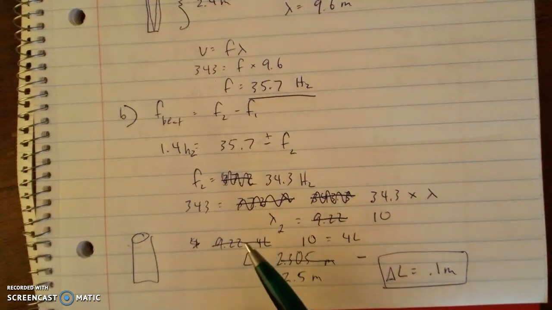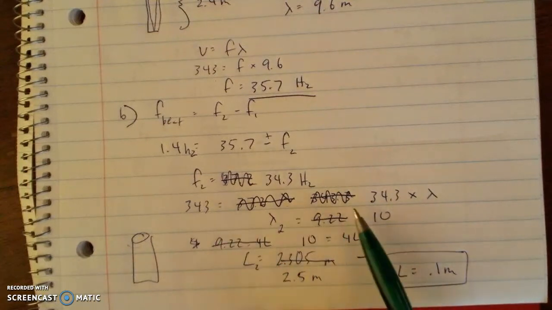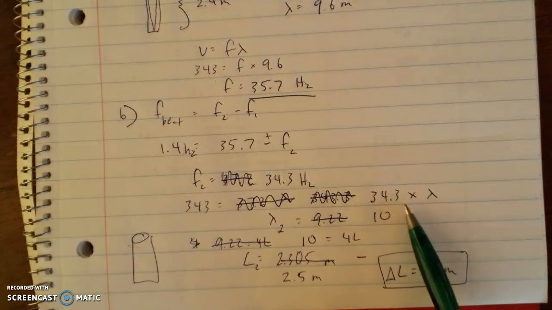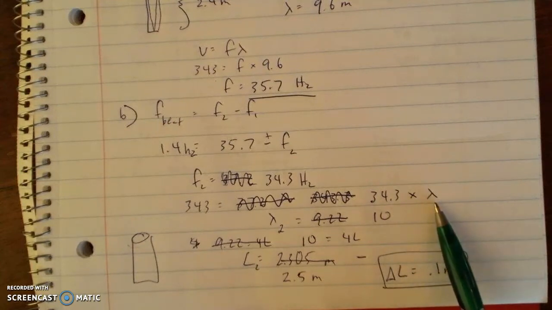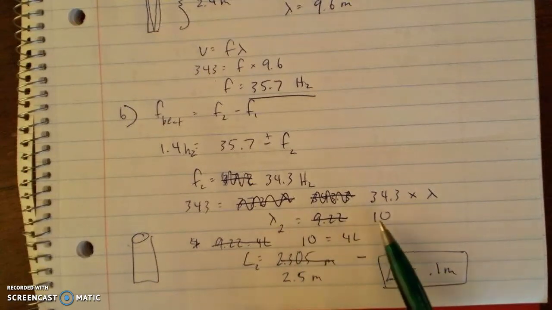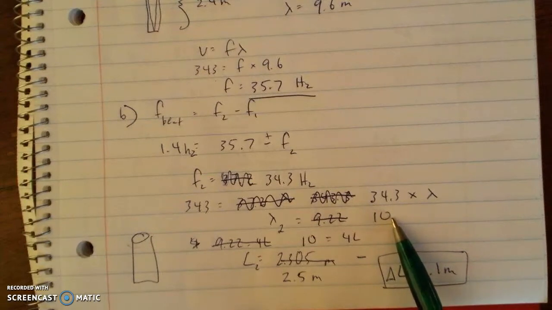So then we're going to use the wave equation. 343 equals the new frequency, the slightly lower frequency, 34.3, times the wavelength of this wave. So the wavelength of this second tone is going to be 10 meters, and we need to find what the length of that tube is.